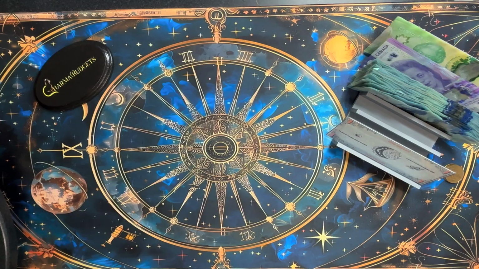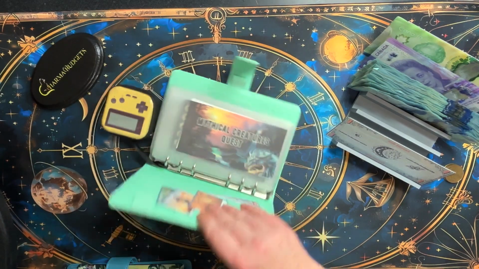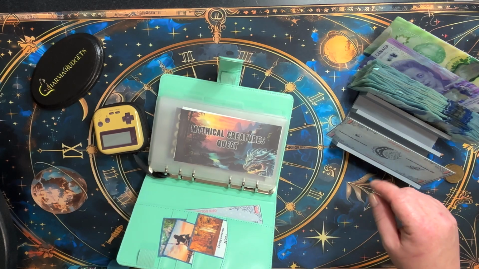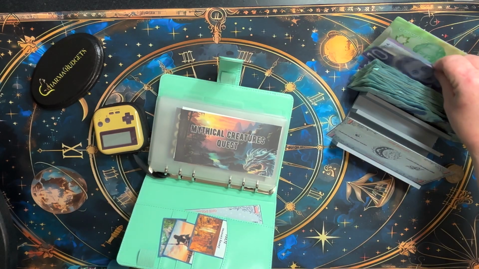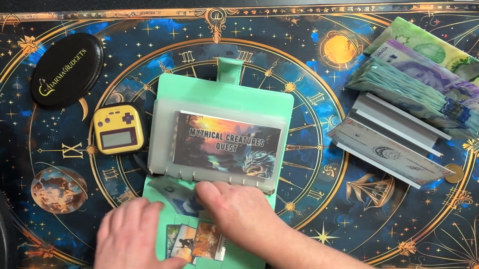Go on to these two here. So Mythical Quest gets 20, and I did that in 110 and 2 5s. So there we go.